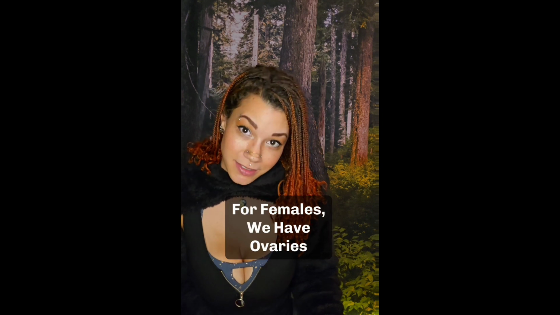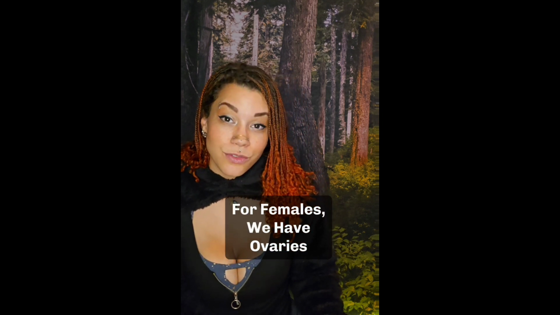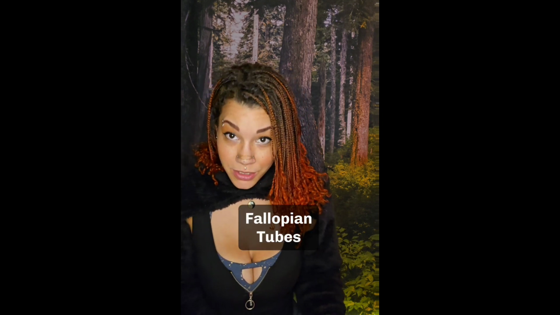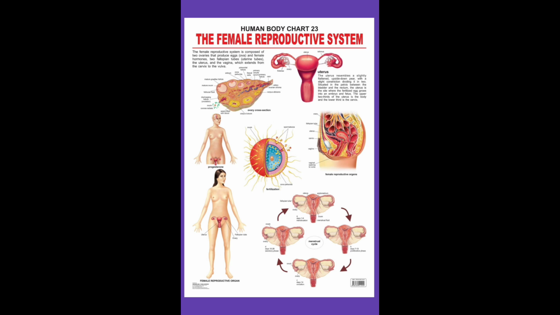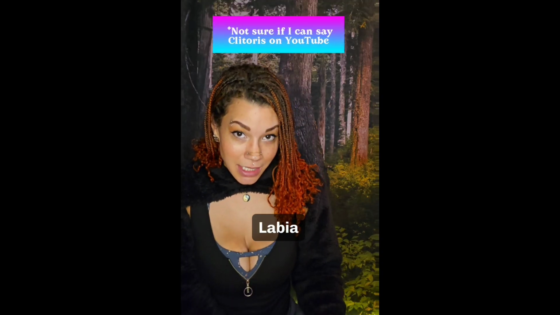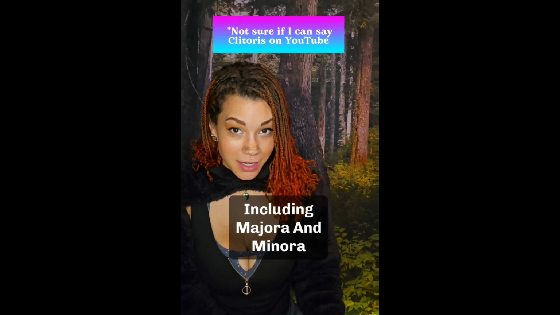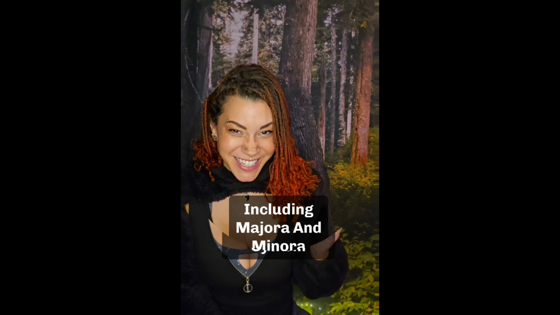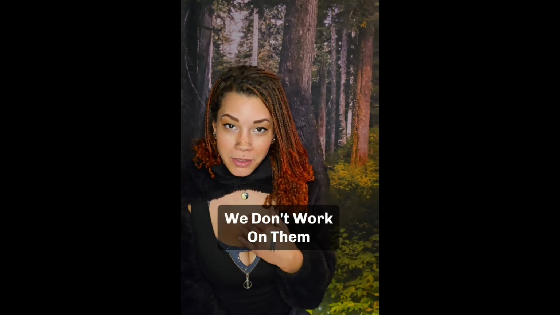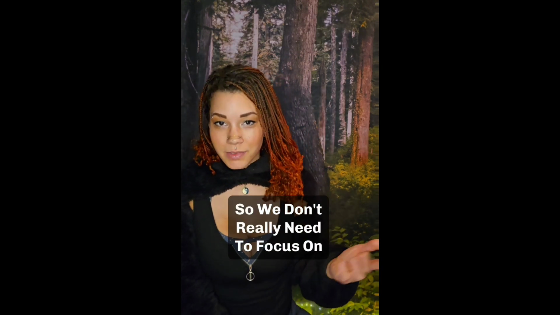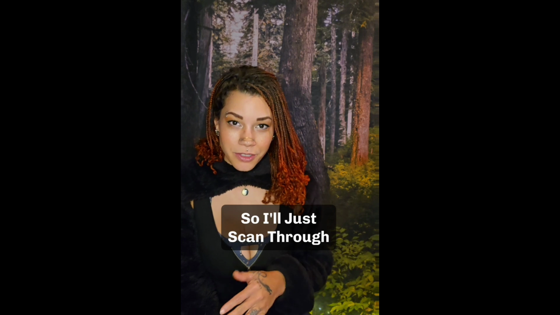Reproductive system for females. We have ovaries, fallopian tubes, a uterus, cervix, and vagina. That's for our internal structure. For the external, there is the vulva and labia, including majora and minora. For the reproductive system, we don't work on them, so we don't really need to focus on them. I'll just scan through.